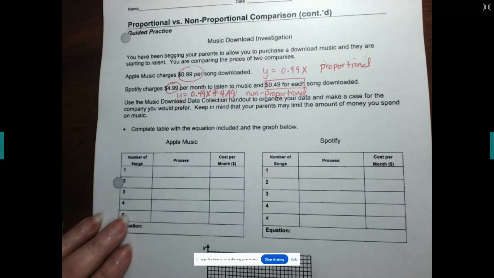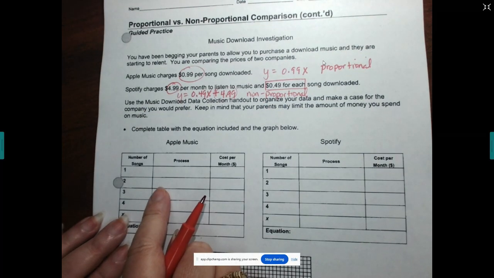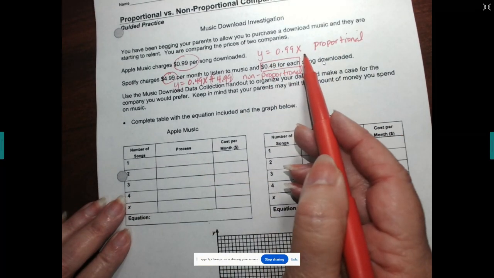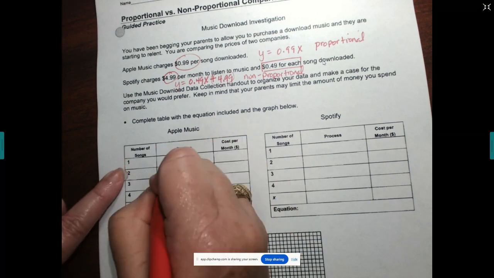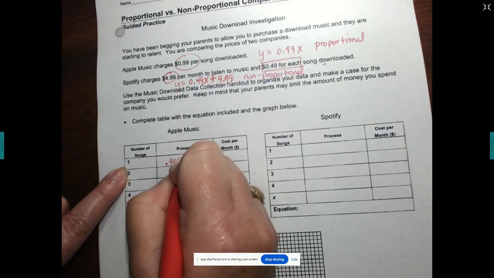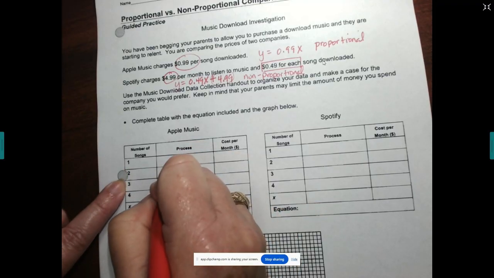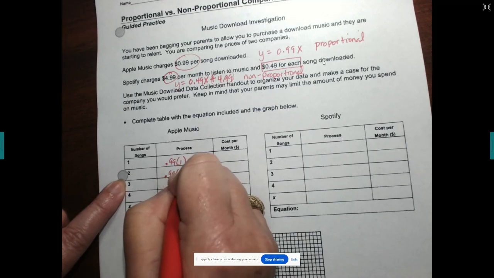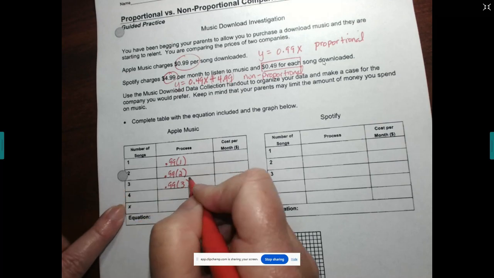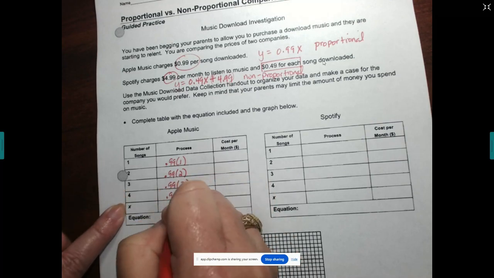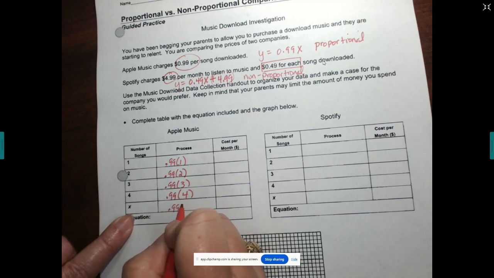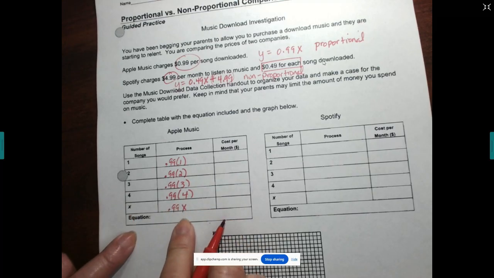All right. So now it wants us to complete the table. So our process for Apple Music is 99 cents times the number of songs. So for one song, it would be 99 cents times 1. For 2 songs, it would be 99 cents times 2. For 3 songs, 99 cents times 3. For 4 songs, and then the process is just 99 cents times X, and X represents the number of songs.